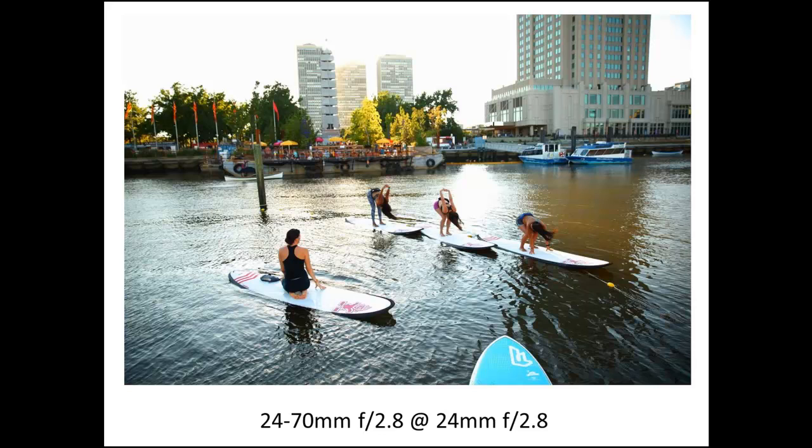So I chose a wide angle, in this case a 24-70, which is again a very, very popular mid-range zoom, and I'm shooting at 24 millimeters. Just keep this image in mind, because in a little bit we're going to show a very different one, taking the same shoot at the same time with a different lens, just to show you how different results can get with different lenses.